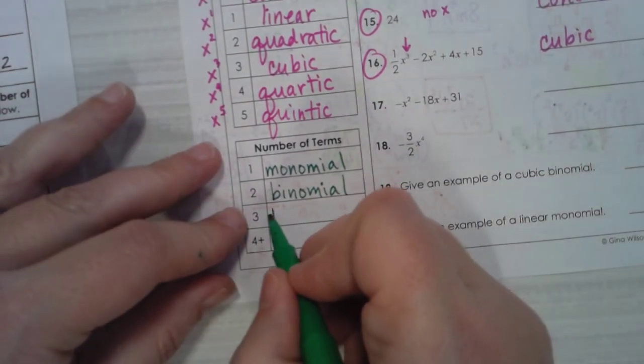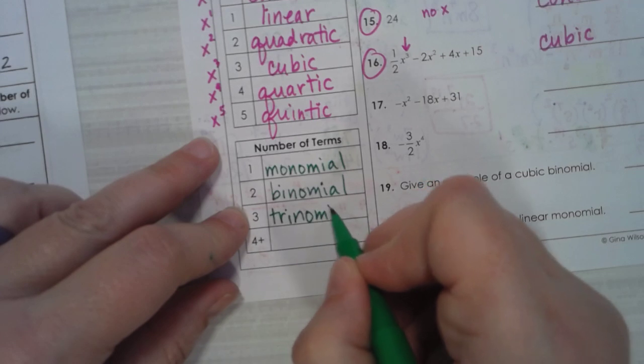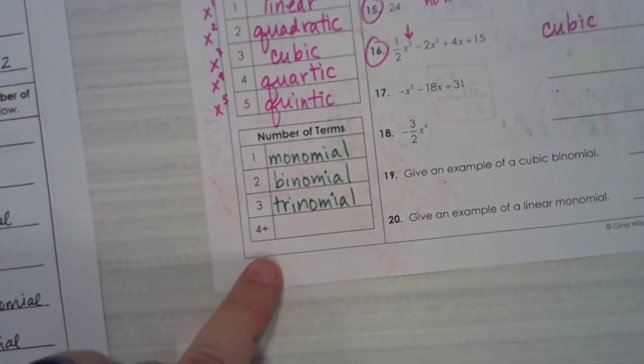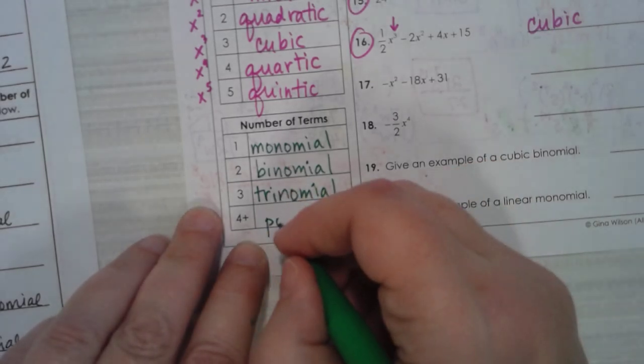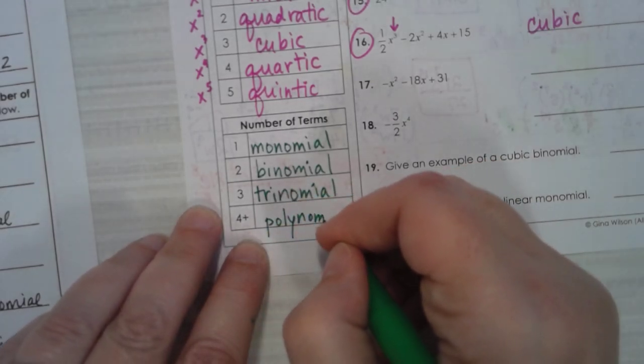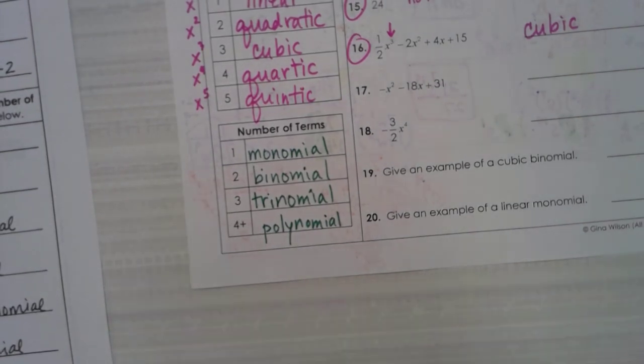Three terms, the prefix for three is tri, trinomial. Anything after that, we don't have a special name for it that we use. We just call it the generic name polynomial. Okay, so it just has a bunch of terms. If it's less than that, we usually give it one of the special names.